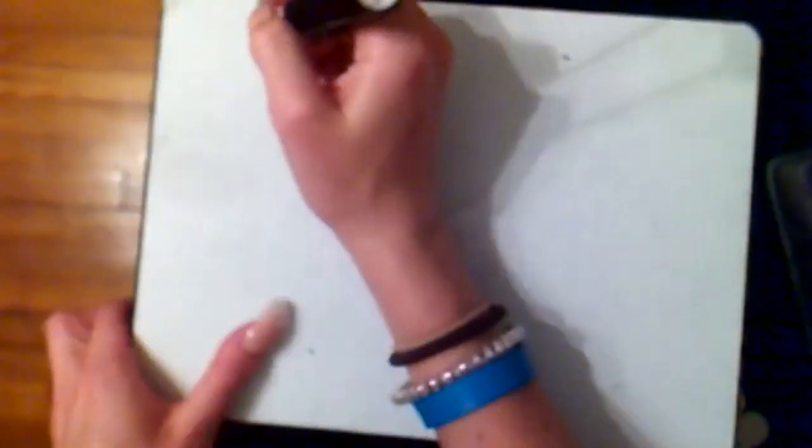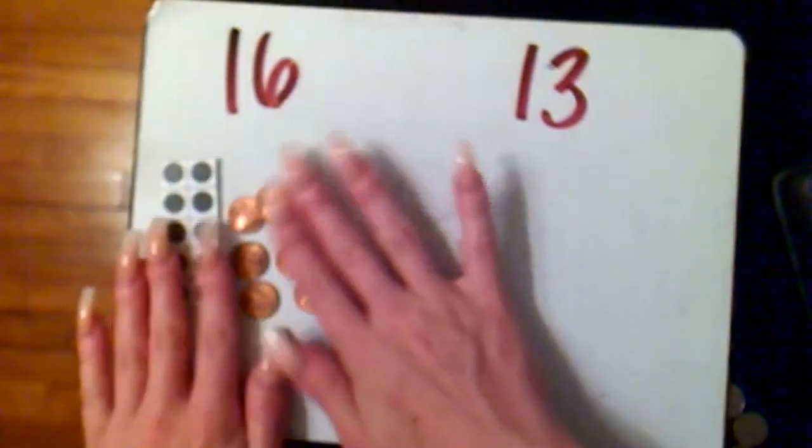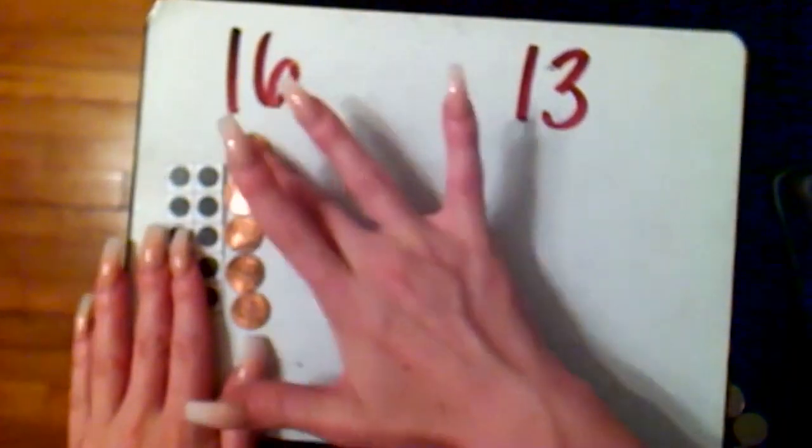We have 16 and 13. We're going to think about these numbers the say 10 way. What is 16 the say 10 way? 10 and what? How many extra ones? We have our group of 10 and our 6 extra ones. 10, 6. Now, what about 13? How do you say 13 the say 10 way?